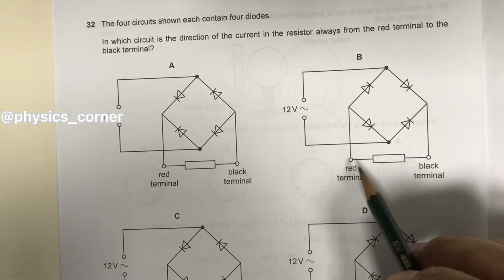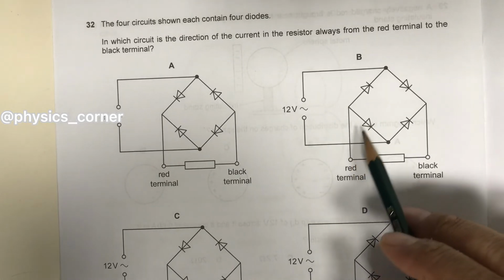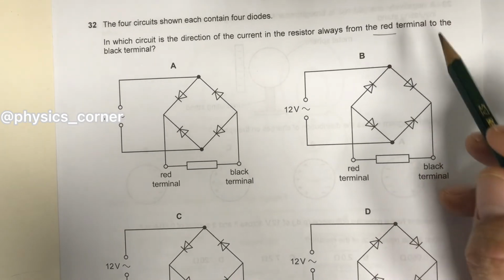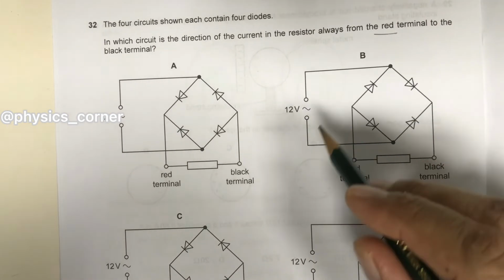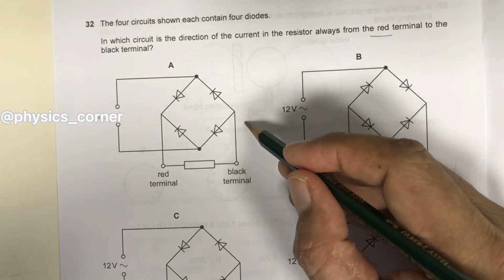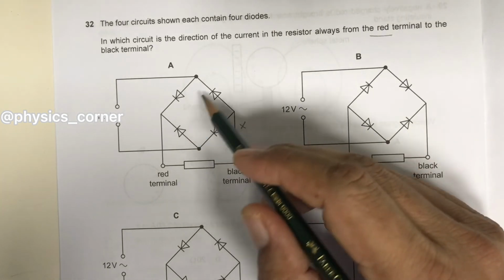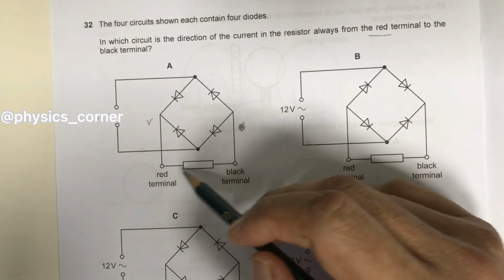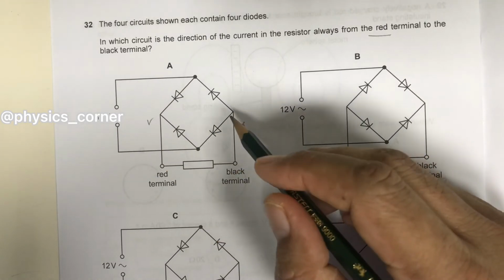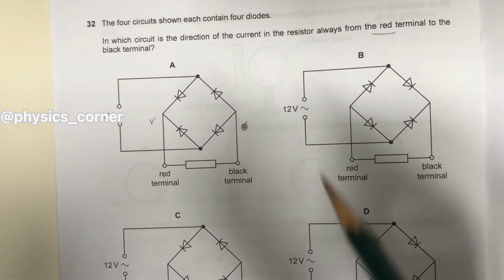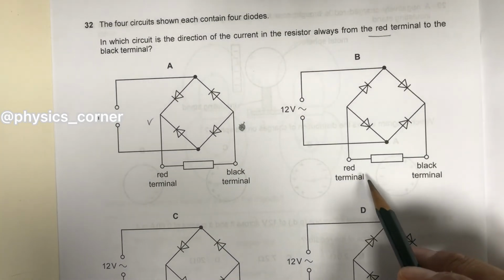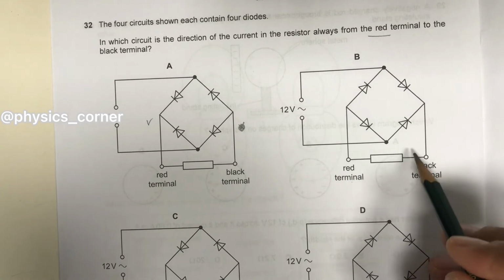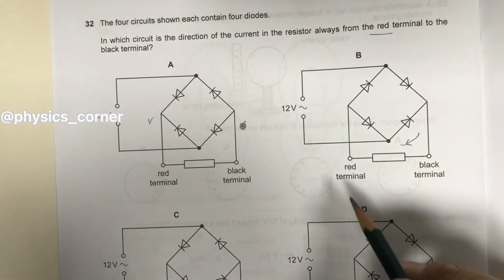Red terminal to black terminal. From the red, it's not correct. From the red, oh, it's correct, to the black. This from black to red, yeah, this current to go there.